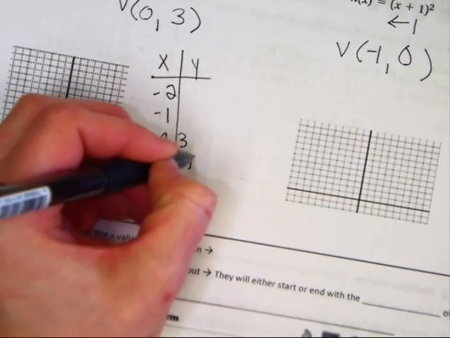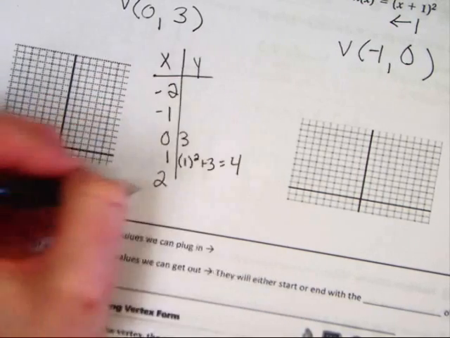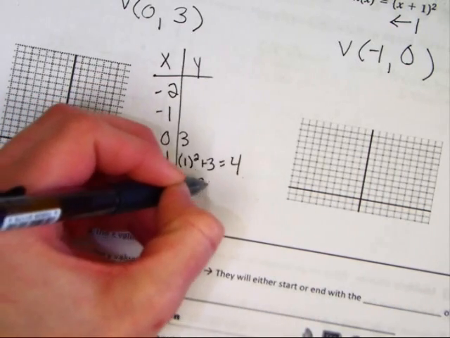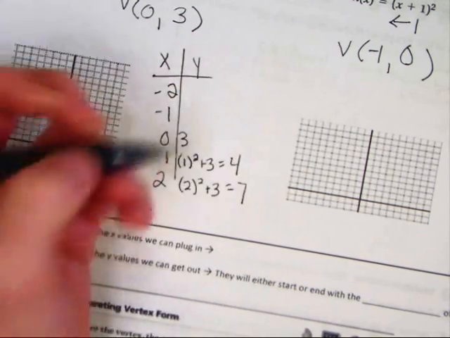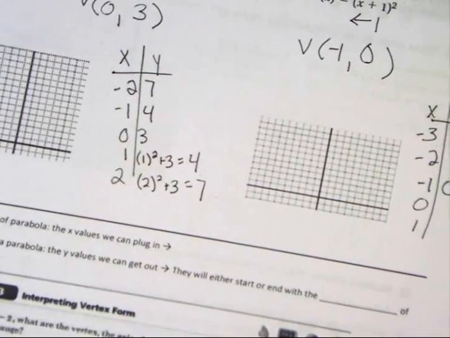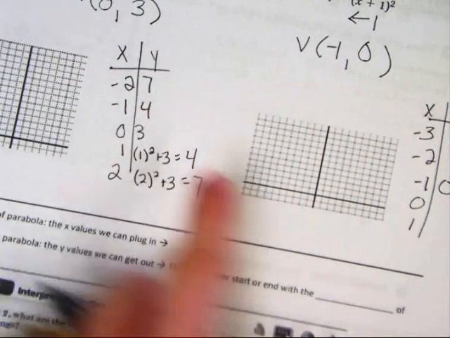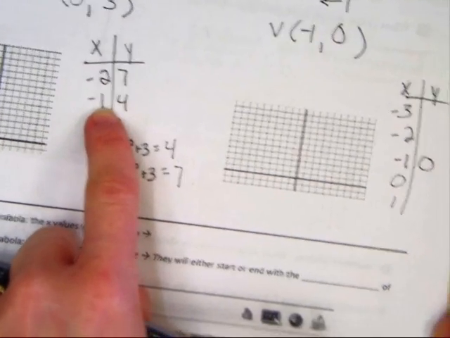So this would be 1 squared plus 3 makes 4. This would be 2 squared plus 3, which is really 4 plus 3, makes 7. If you don't trust yourself, plug them back in. You will get 4 and 7 if you plug in -1 and -2. Do I suggest that you do that? Absolutely. I just have my answer key beside me.